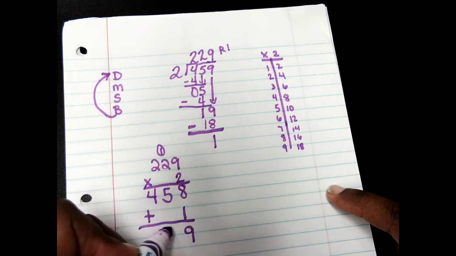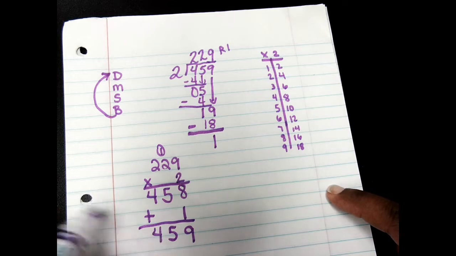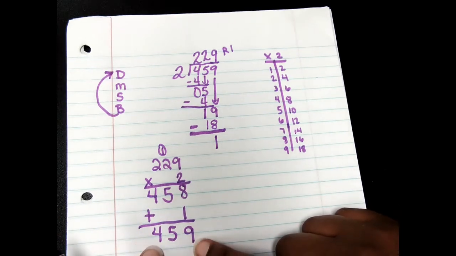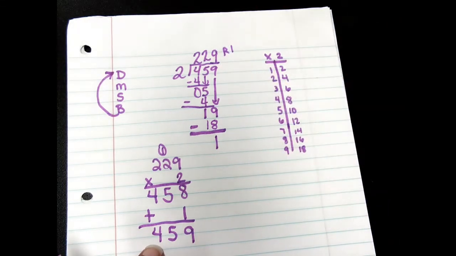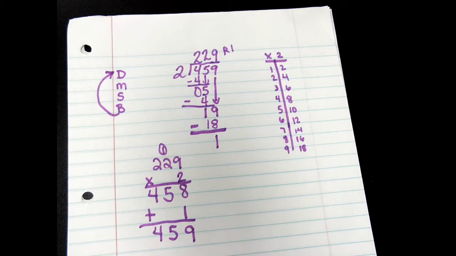9, 5, 4. Since we have the number that we were dividing into, which is called our dividend, we know that our answer is correct. So we can check our division problems by using multiplication, and if we have a remainder, we have to make sure that we add in the remainder.